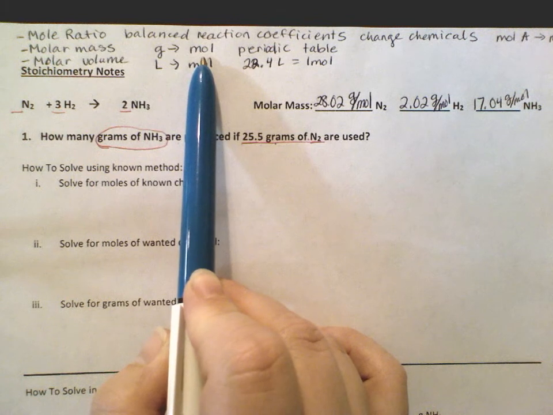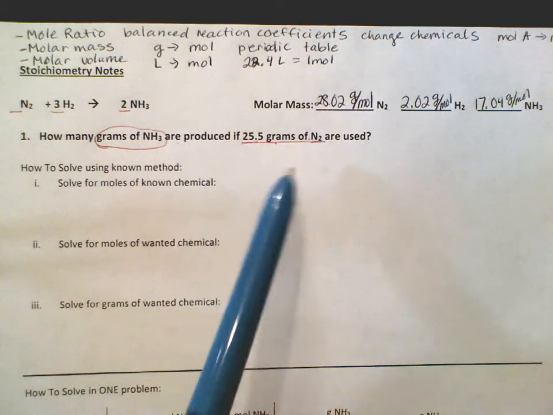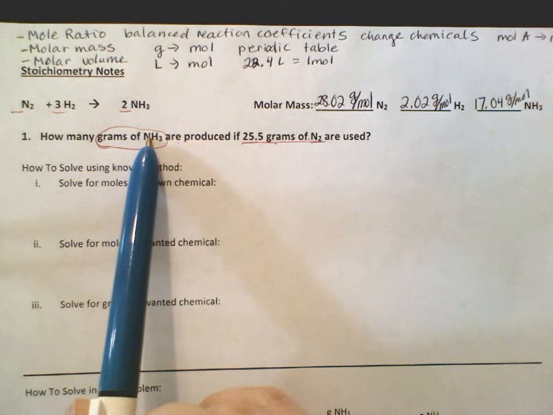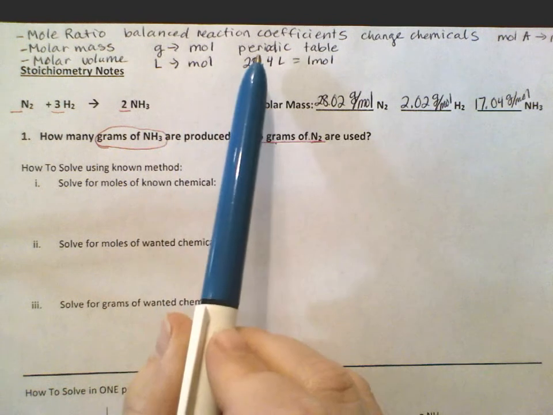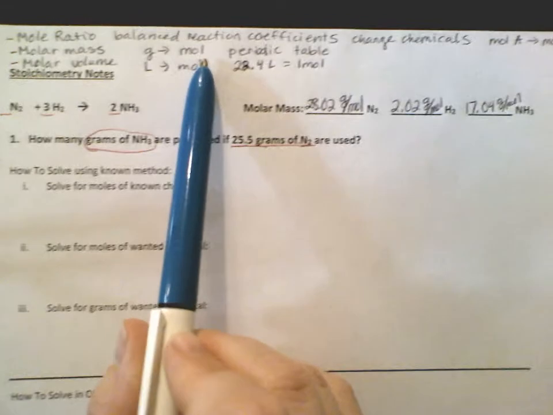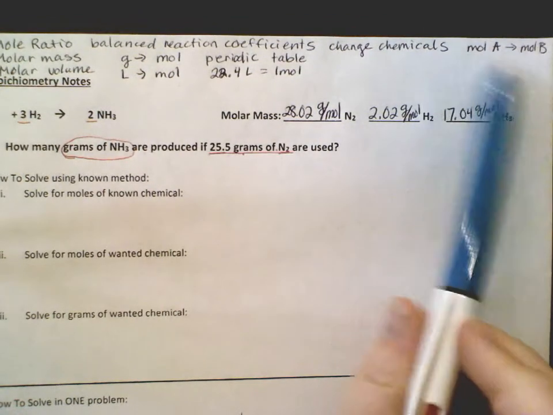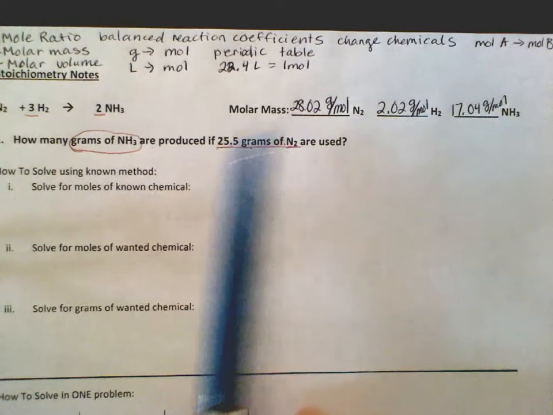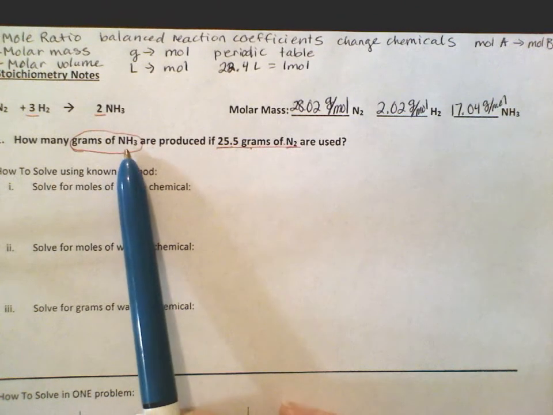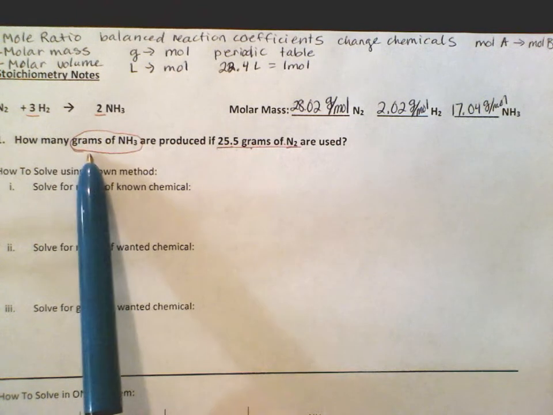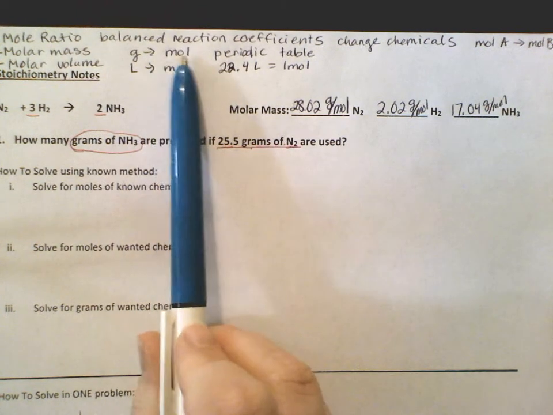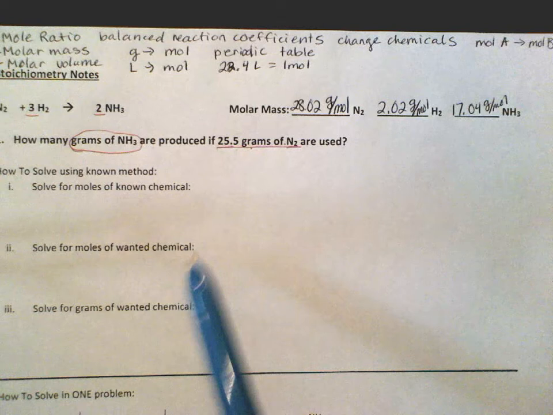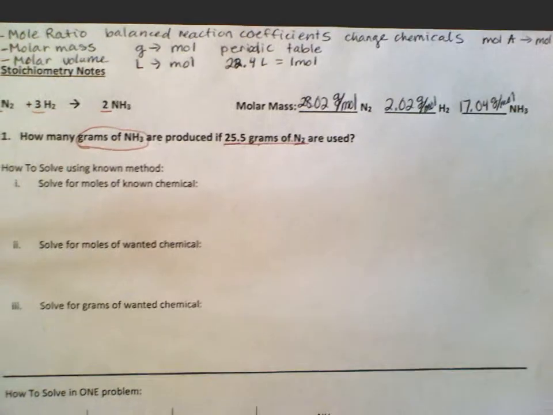So that's going to get us a step closer to being able to change from nitrogen into ammonia, or NH3. Because if we can get it to moles, then we can use a mole ratio and change our chemical. And that gets us one step closer. That gets us to the chemical we want. And then if we want that chemical in grams, we can just use another molar mass and get it to grams. So this is really a 3-step problem.